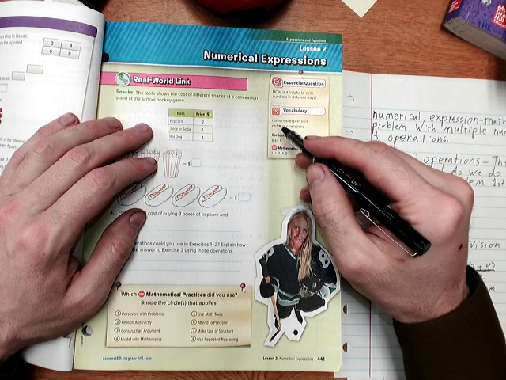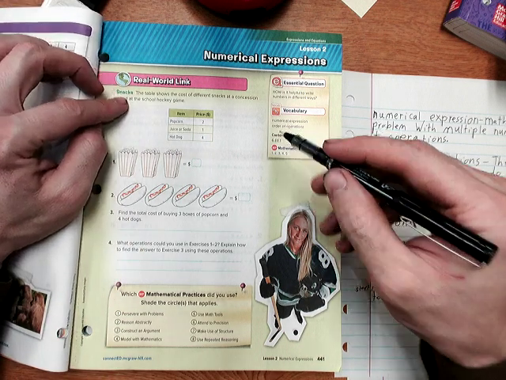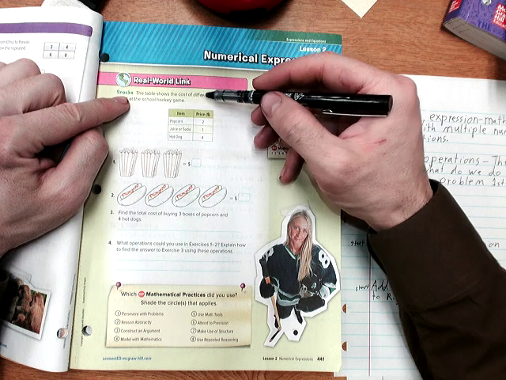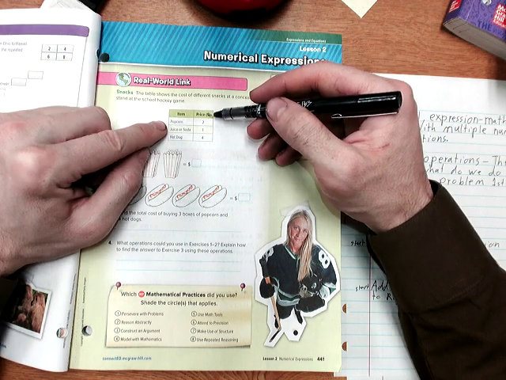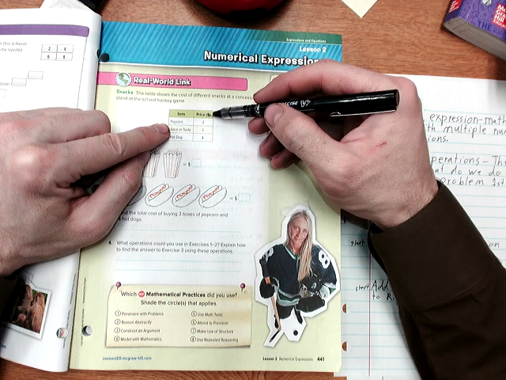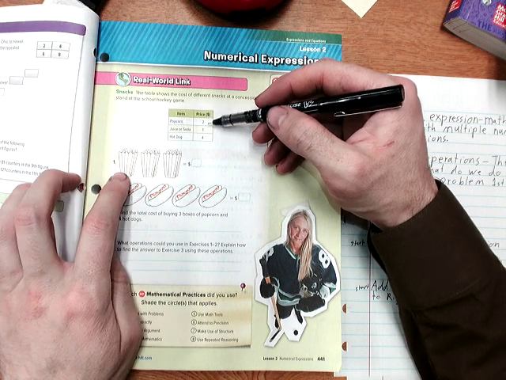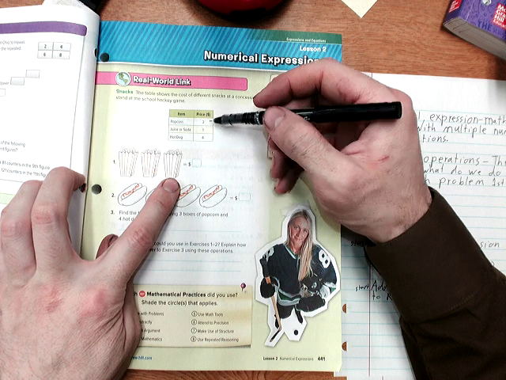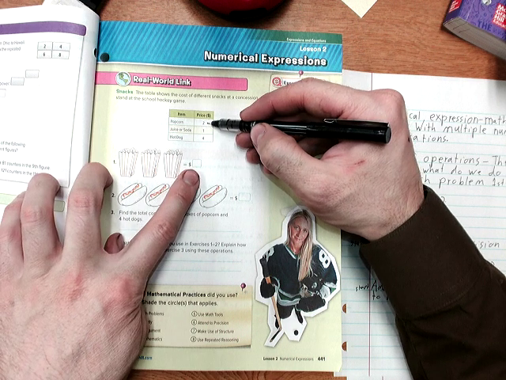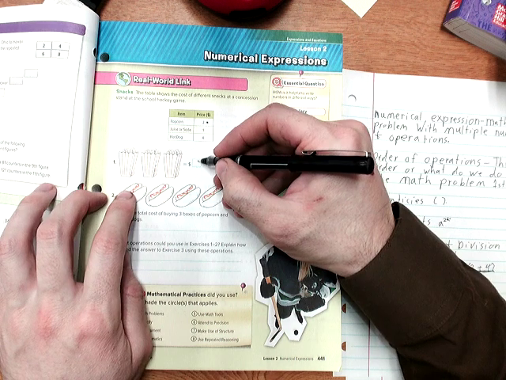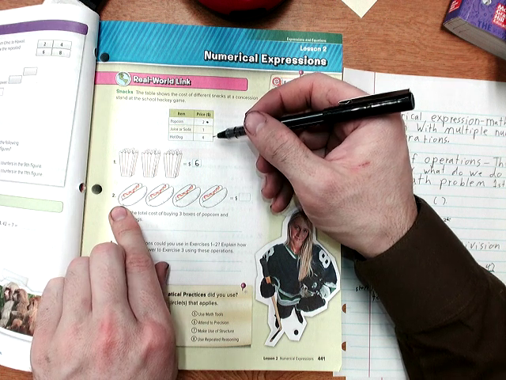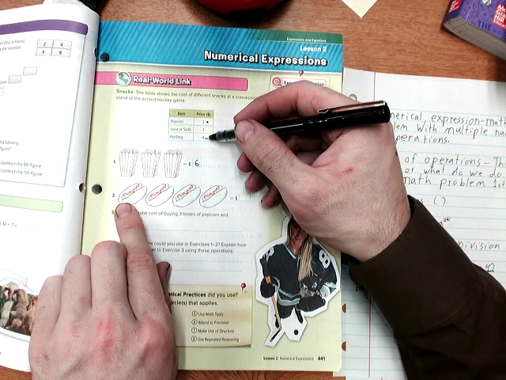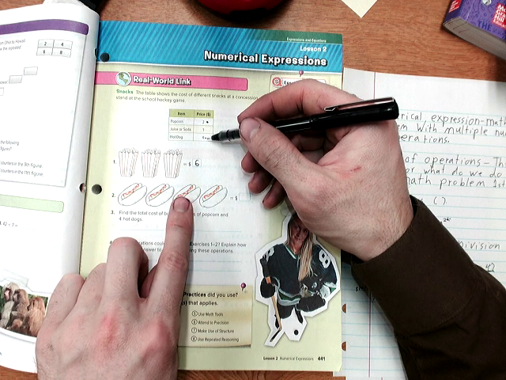So, welcome to lesson 2. We have a real world link. The table shows the cost of different snacks at a concession stand at the school hockey game. The item over here, price over here. So how much does 3 bags of popcorn cost? Well, each bag of popcorn costs $2. 2 times 3 is 6. How much does a hot dog cost? Hot dog costs $4. We have 4, 8, 12, 16.